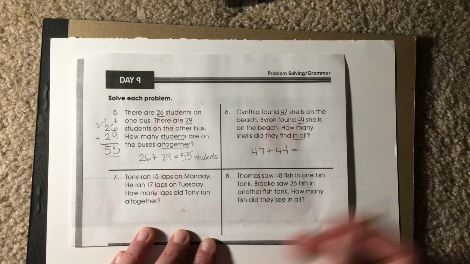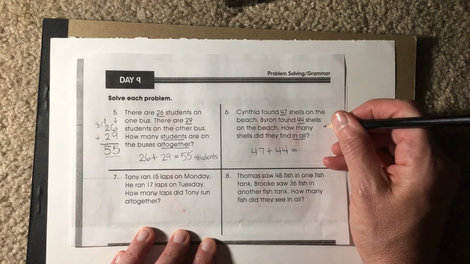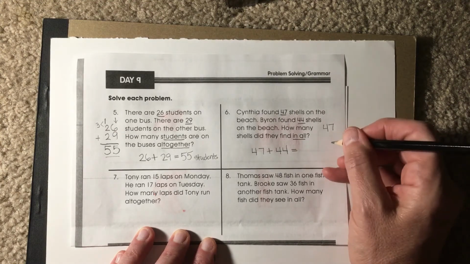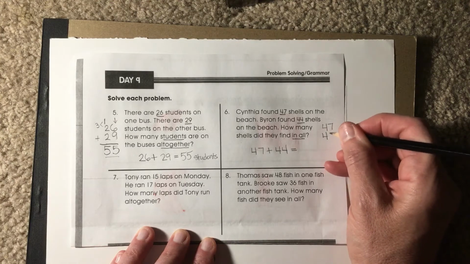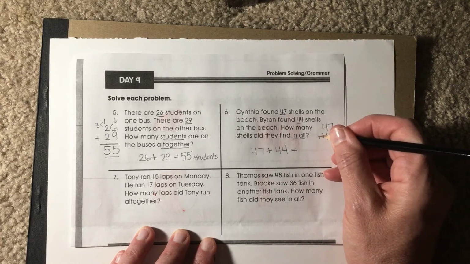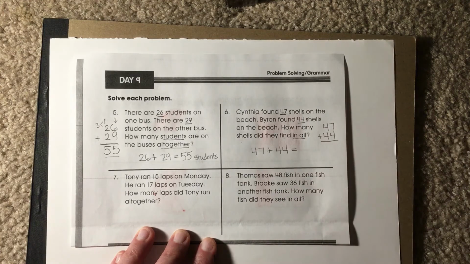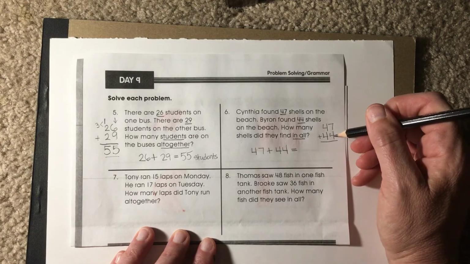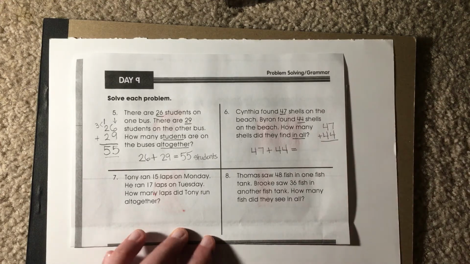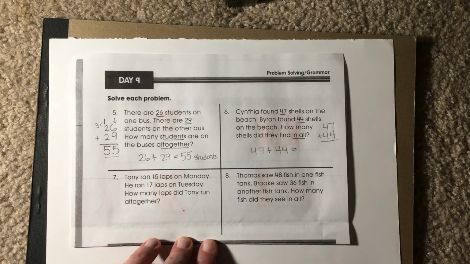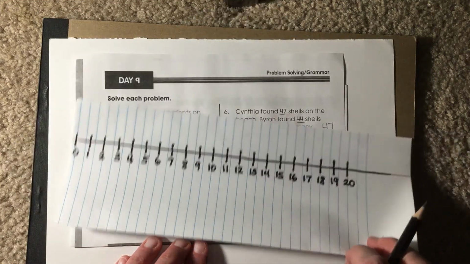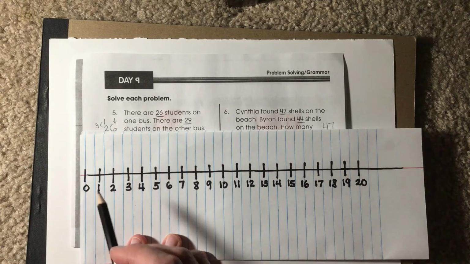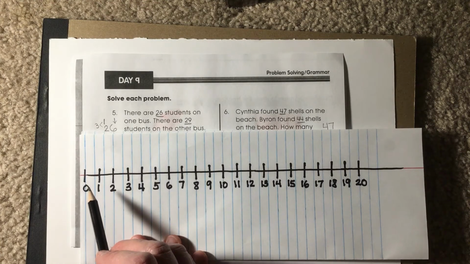Again, I'm going to write my problem vertically. That means on top of each other, so that it's easier to do my regrouping. 7 plus 4. If you ever need help with your adding, you can use your number line that was brought to your house or in your learning packet.